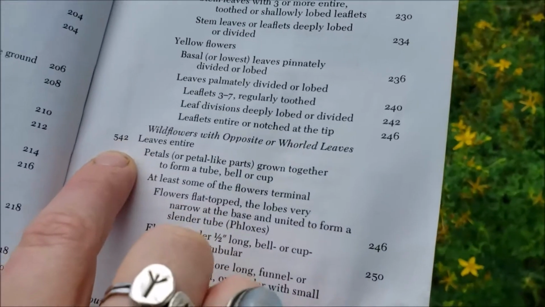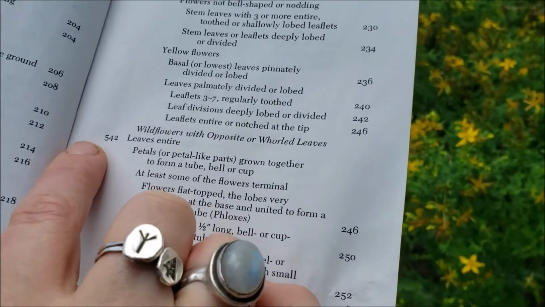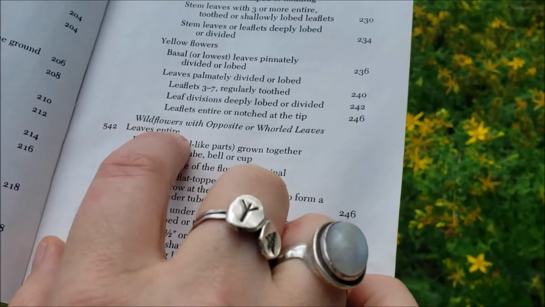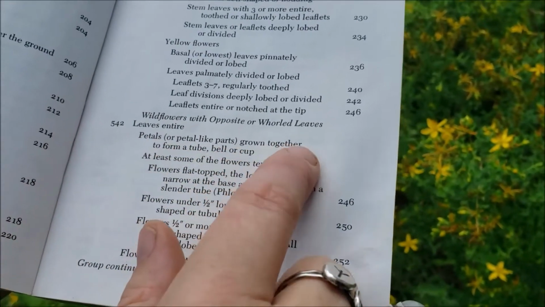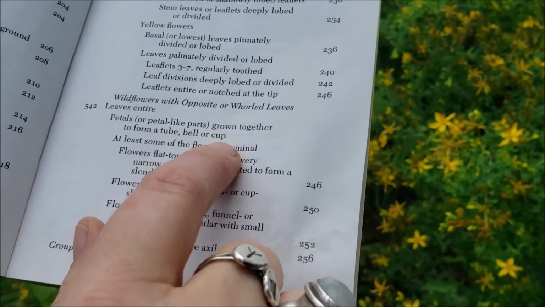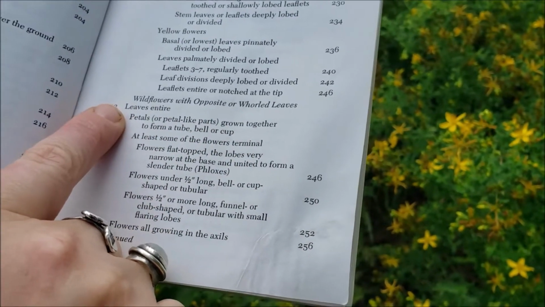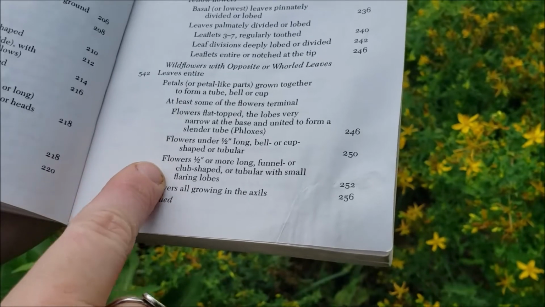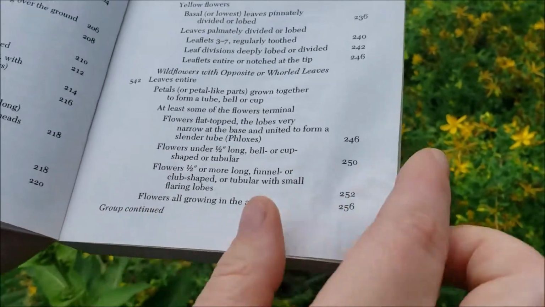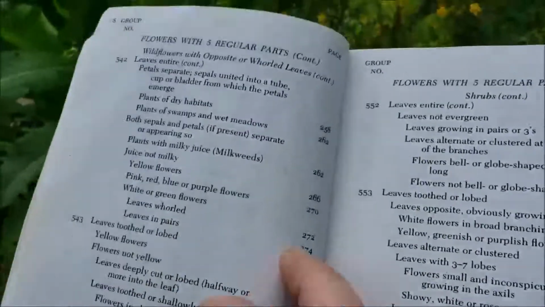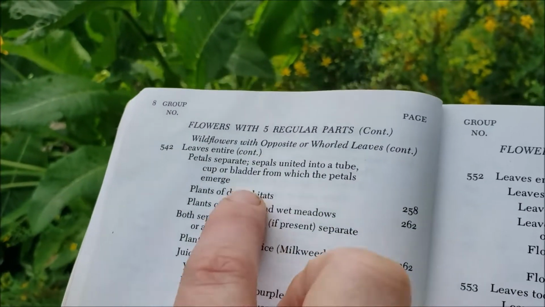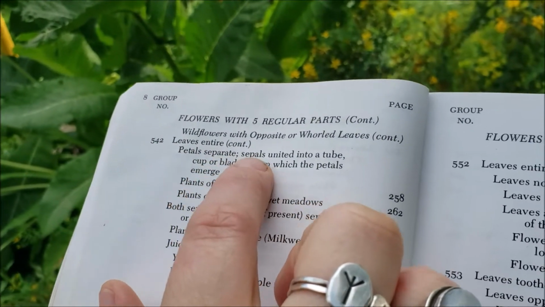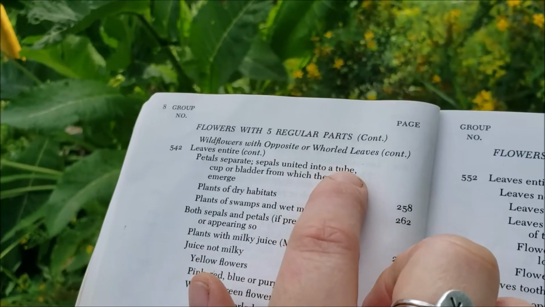So now we have a few other questions that we have to answer, but they're pretty easy. So first, the leaves are entire. Yes, we know. So the next question is, do the petals grow together to form a tube, bell, or cup? The answer to this is no. So anything indented under here does not apply, and the group continues on the next page. See how it says leaves entire continued? Awesome. The petals separate, but the sepals are united into a tube.